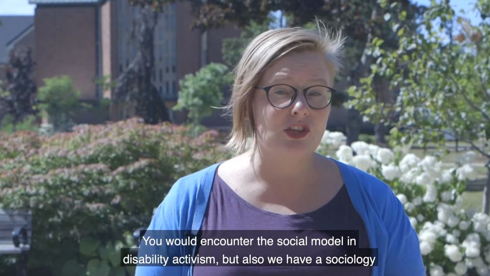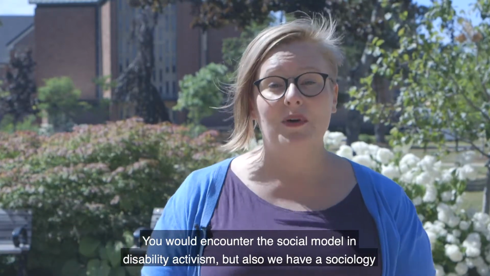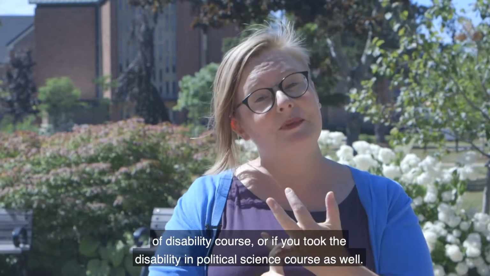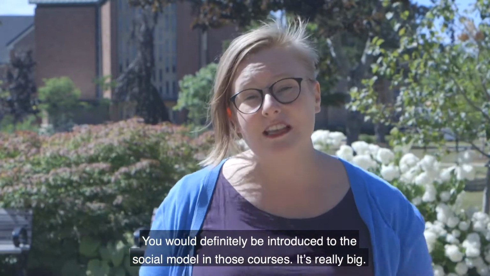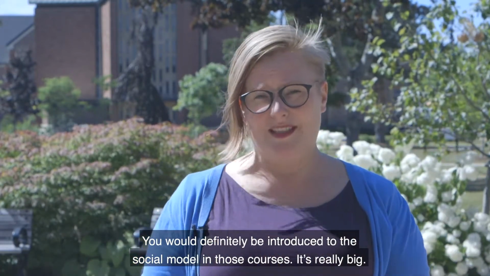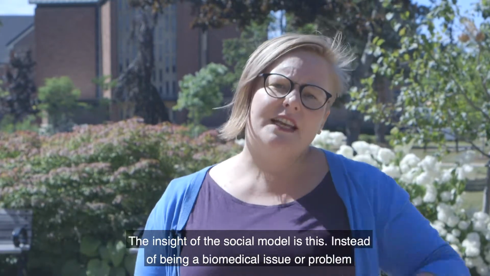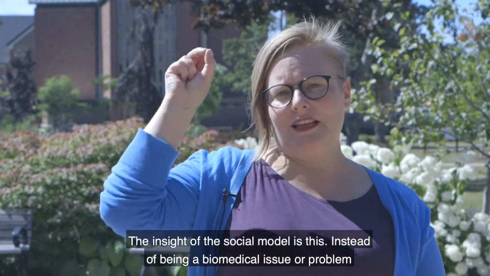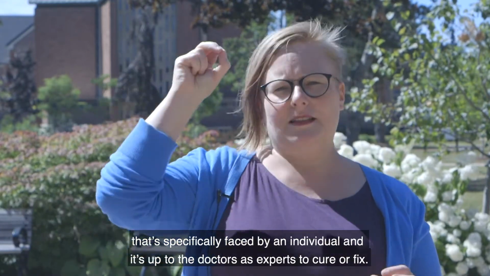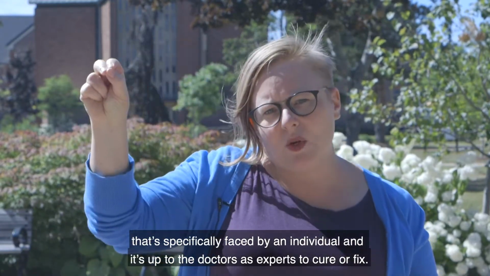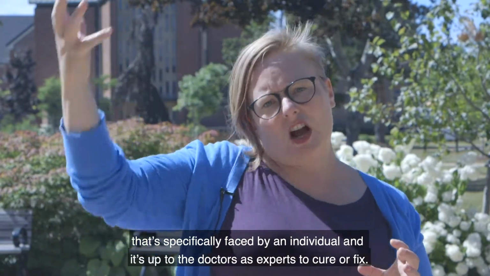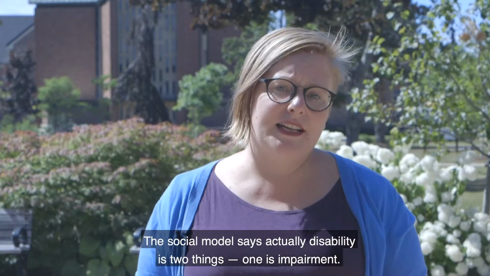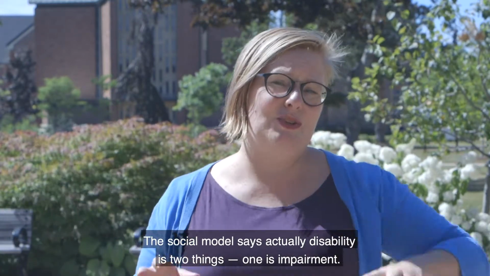You would encounter the social model in disability activism, but also we have a sociology of disability course, or if you took the disability and political science course as well, you would definitely be introduced to the social model in those courses. It's really big. The insight of the social model is this. Instead of being a biomedical issue or problem that's specifically faced by an individual and that's up to doctors as experts to cure or fix, the social model says actually disability is two things.